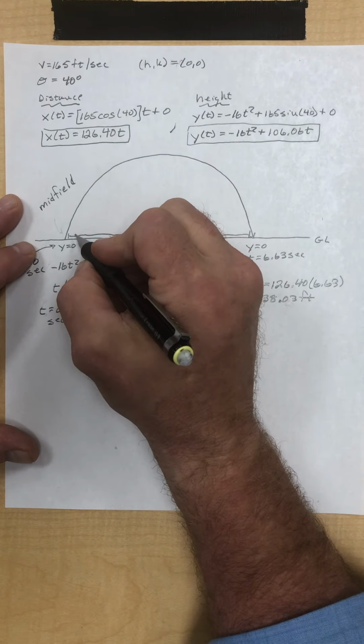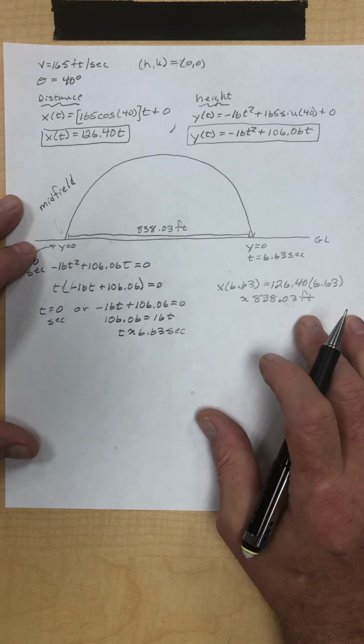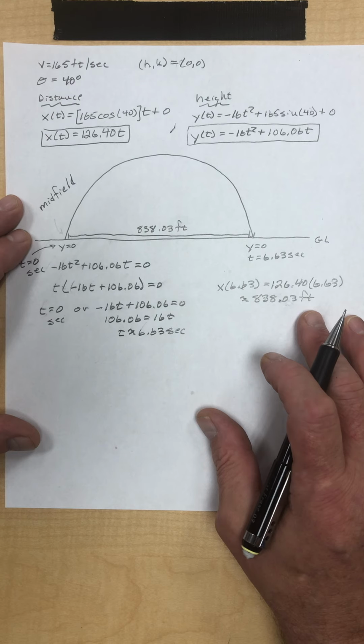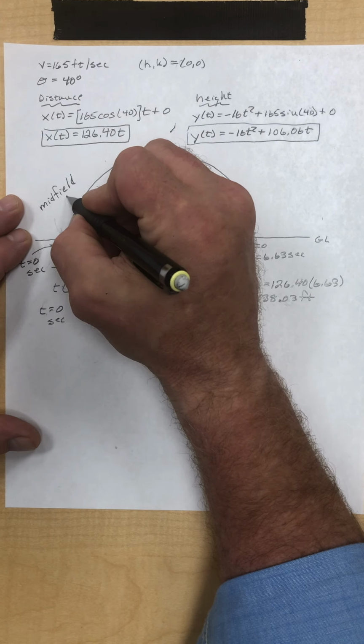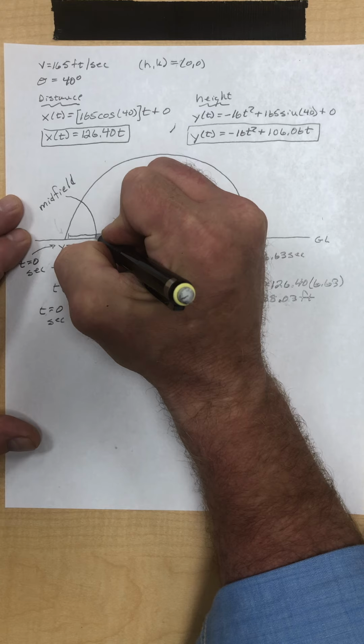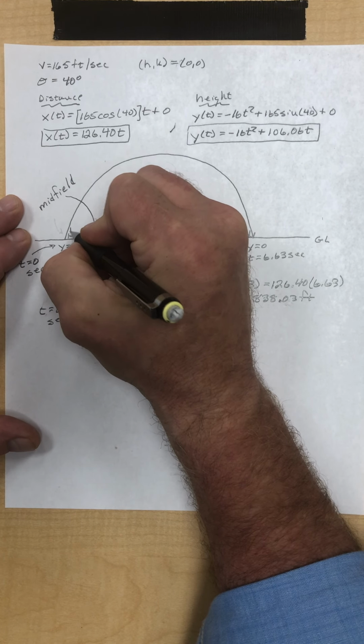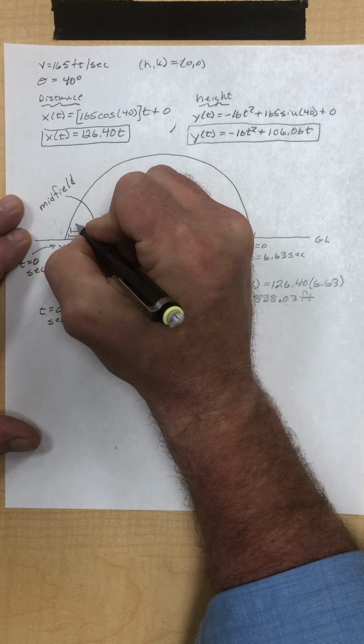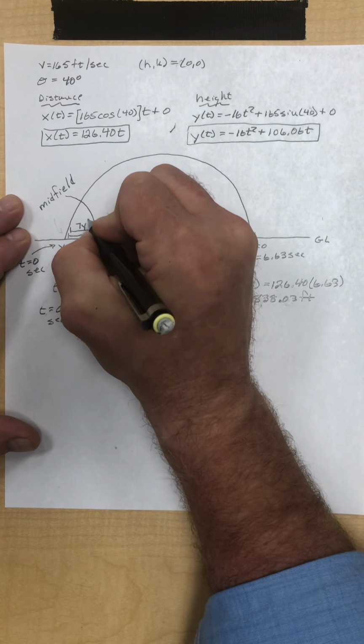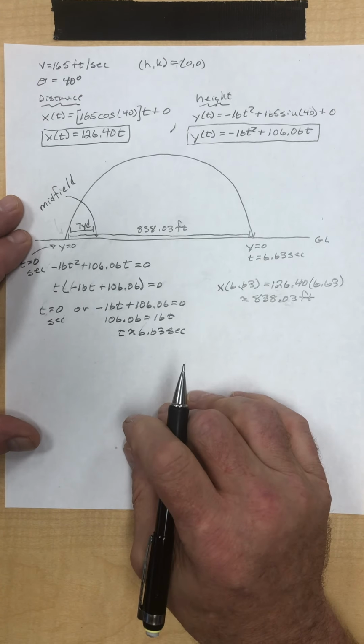Now, when you set up for a field goal, you're always 7 yards behind the ball. So midfield would be down in here at the 50-yard line, and then we would have an additional 7 yards from where he kicks the ball.